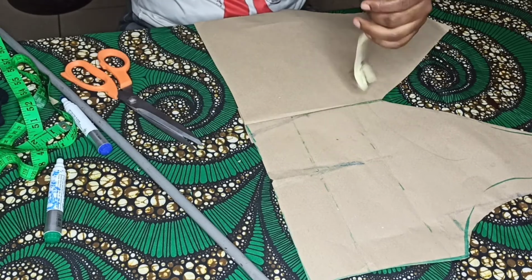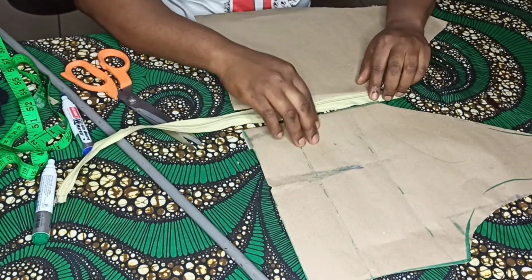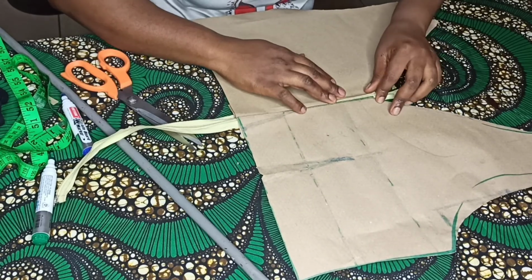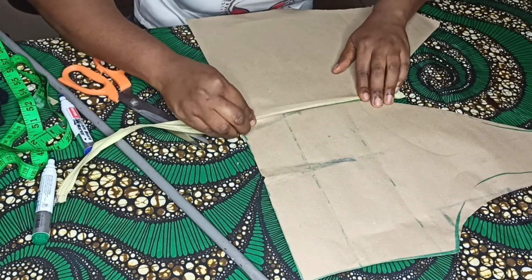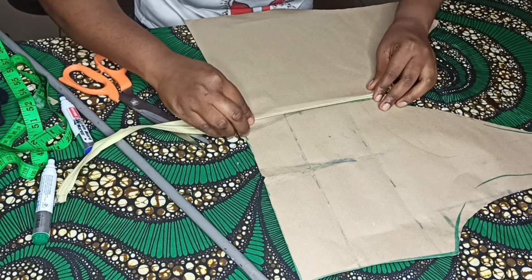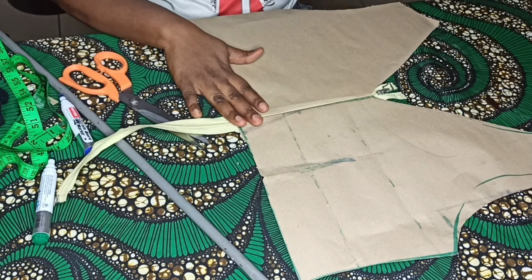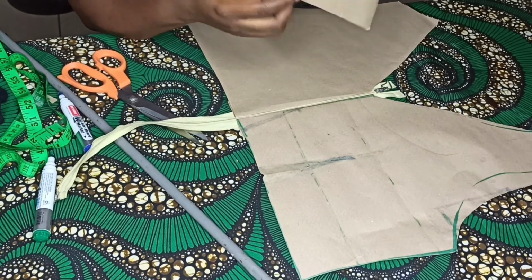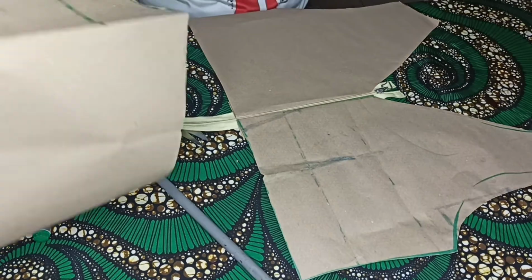The only thing you'll be seeing here, as I said earlier, is just your zipper. That's the only thing you're going to be seeing here. Just your zipper. So this is just it. The back bodice, and this is what the back bodice looks like when you are finished joining.